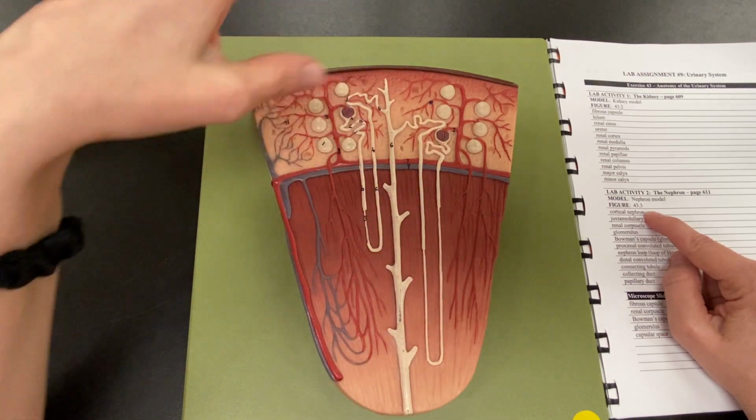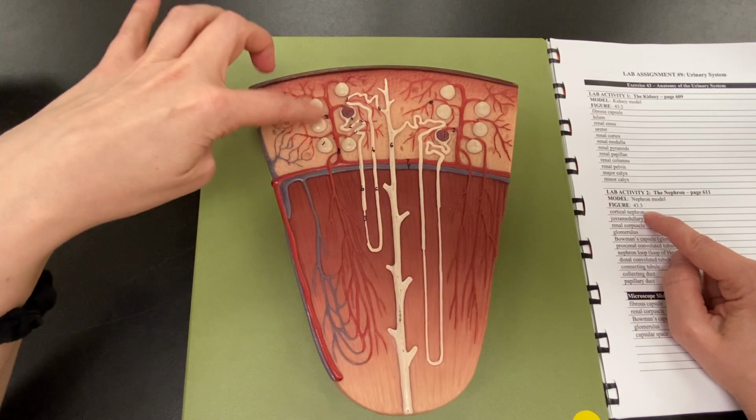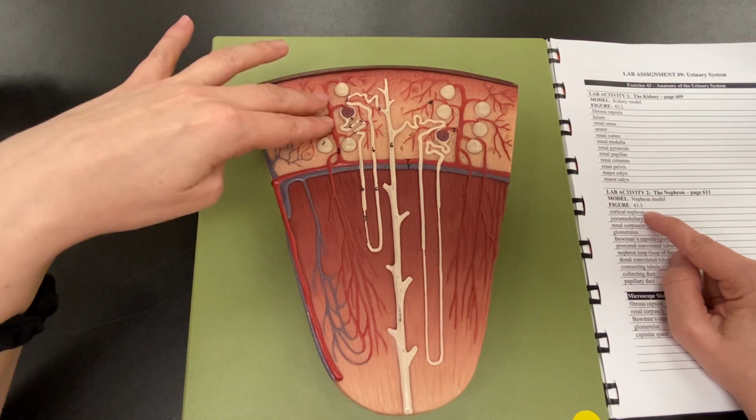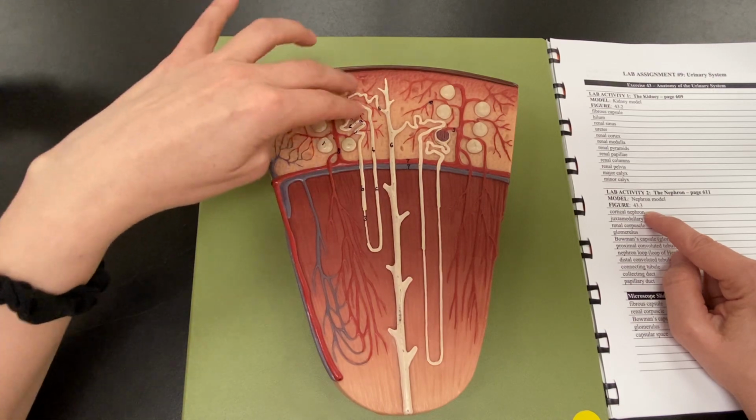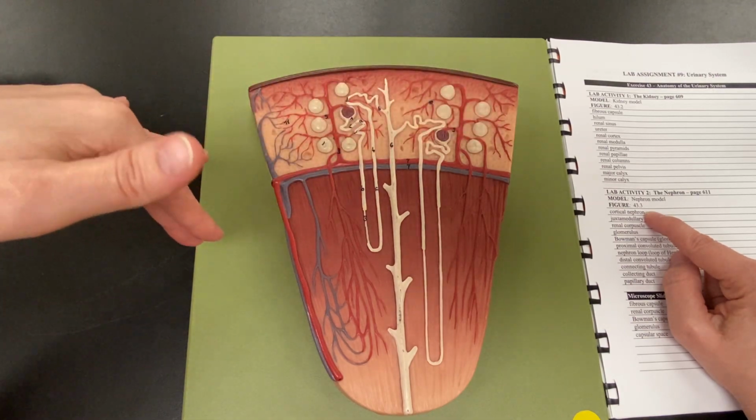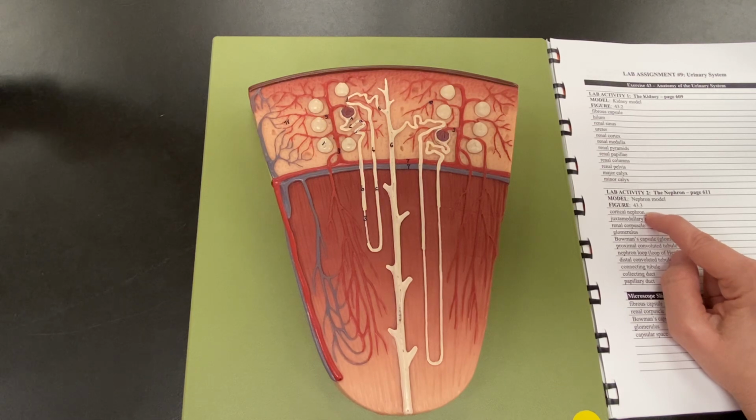Because the nephrons go three-dimensionally around these pearls, you can't show all of them at the same time. So the pearls are representing an entire nephron. A nephron is the functional unit of the kidney. That's the part that technically filters the blood and makes the filtrate into urine.